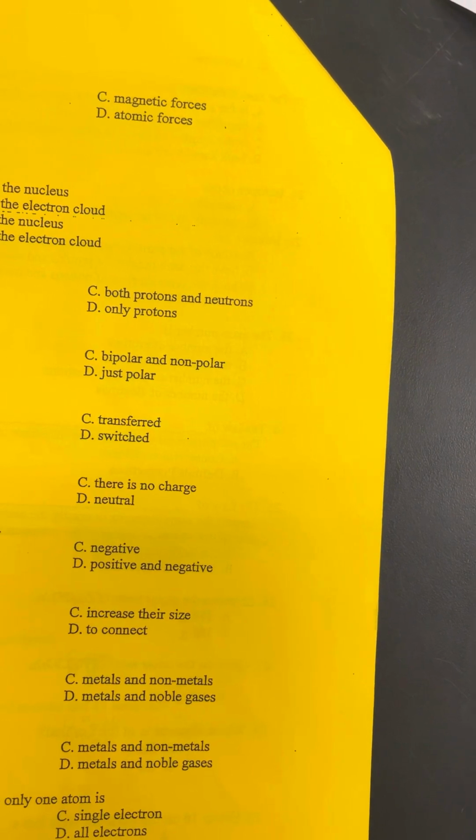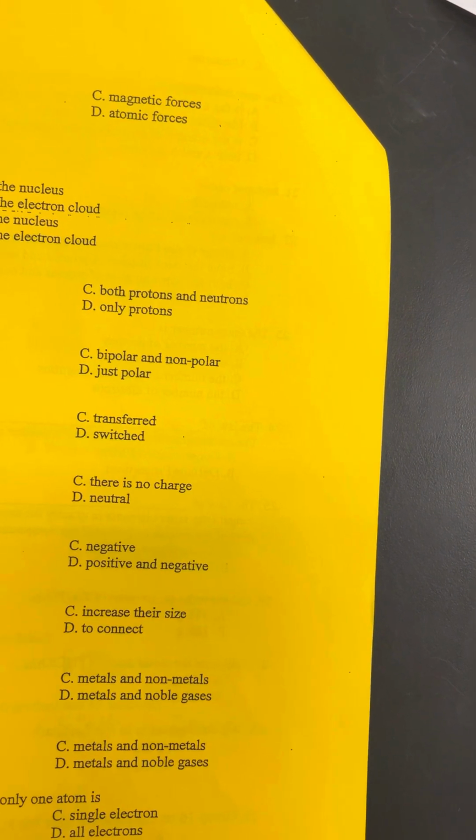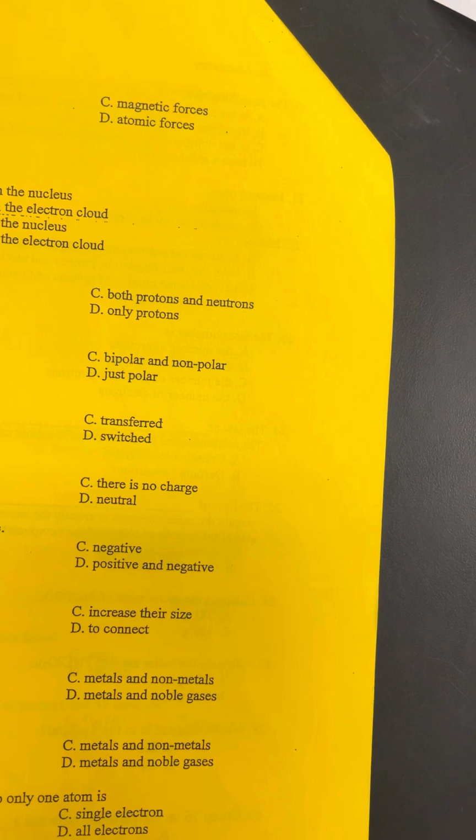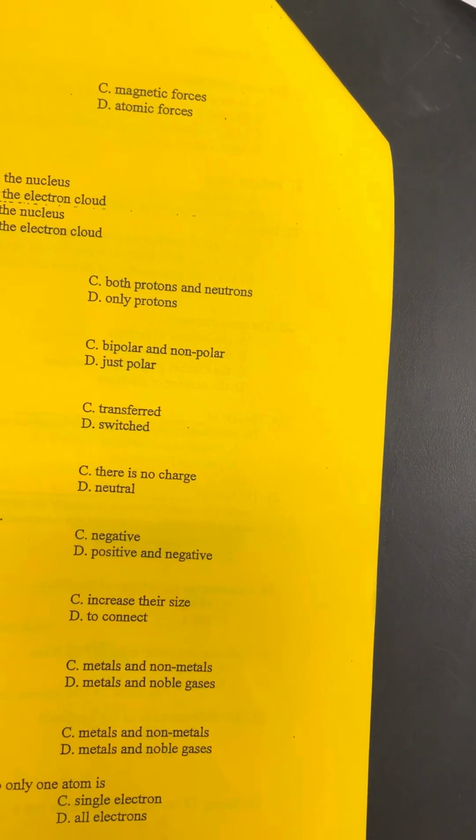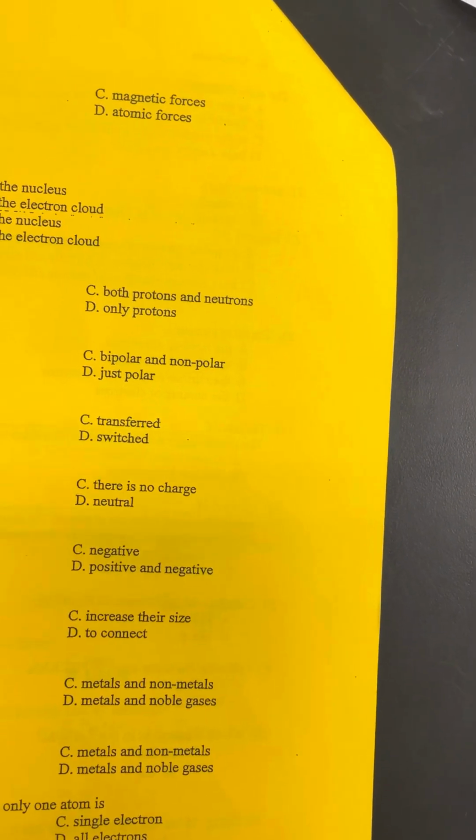33. Covalent bonds are A, polar and bipolar. B, polar and nonpolar. C, dipolar and nonpolar. Or D, just polar.